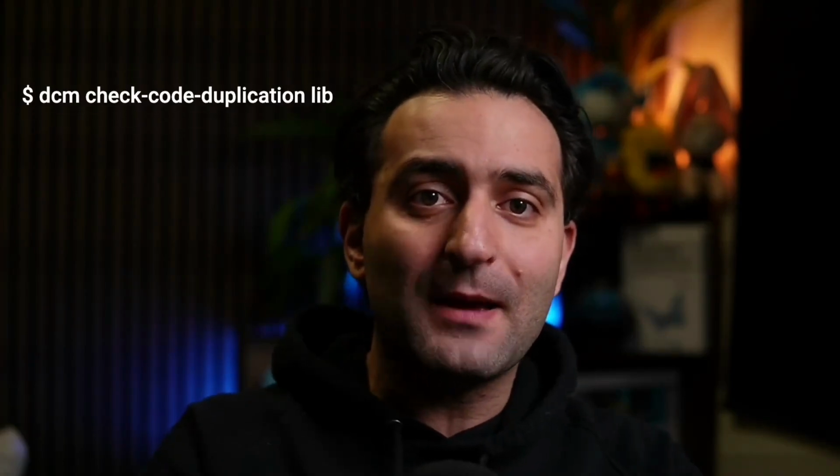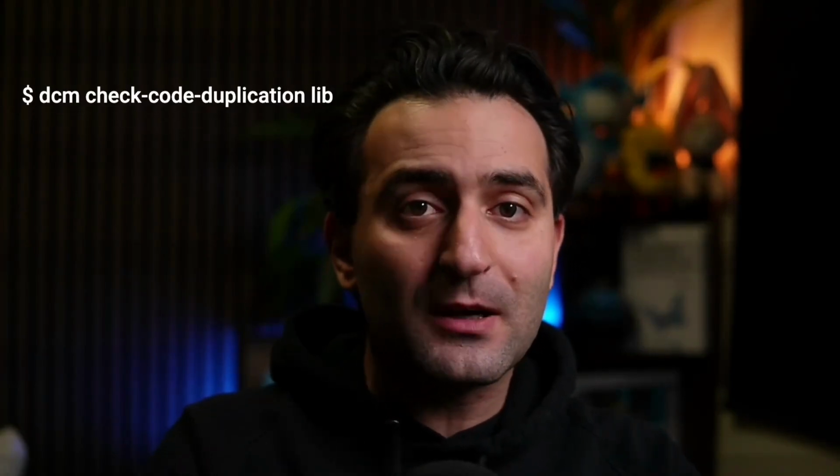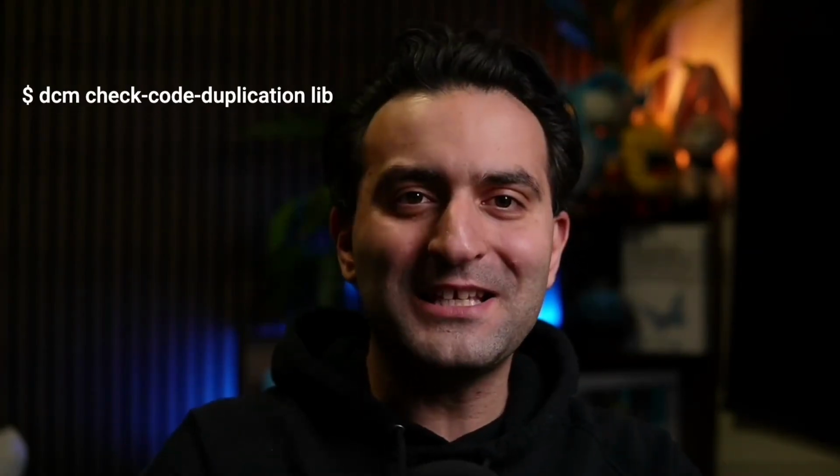As your project grows, similar or identical implementations might start appearing, whether across different packages you maintain locally or introduced by team members working on the same code base. That's where the DCM check-code-duplication command comes into play. Let's see how this command can help you find duplicate code.